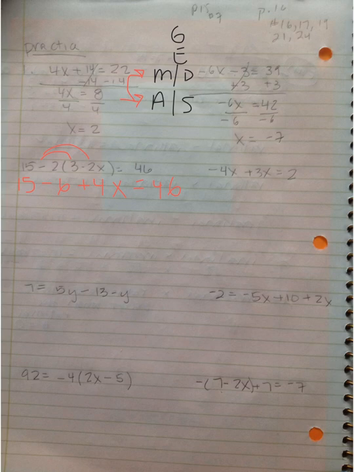Now if you take a look at everything on that left-hand side, you'll notice that you can combine these. So let's tighten this up a little bit, make it a little bit neater. 15 minus 6 is 9, so we have 9 plus 4x equals 46.